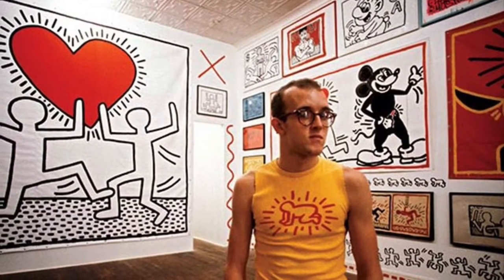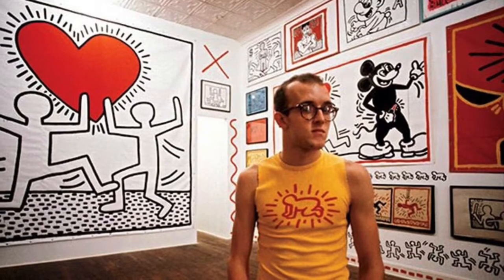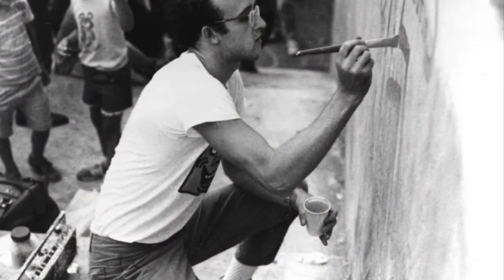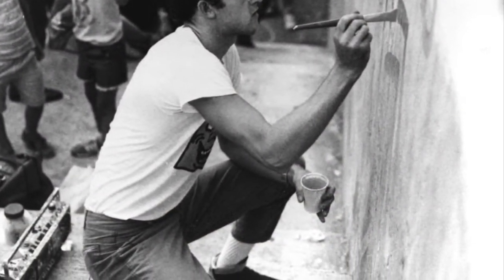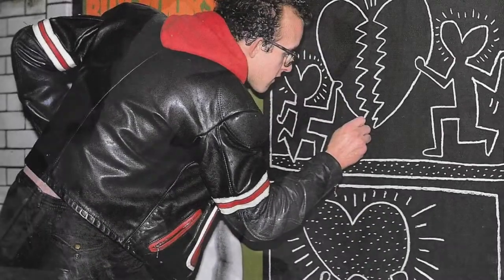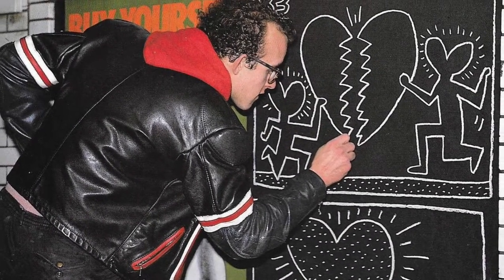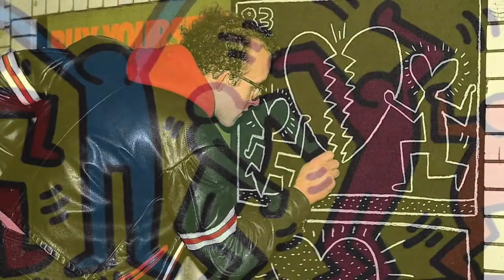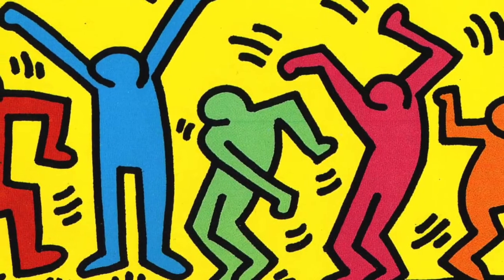Keith Haring was born on May 4th, 1958 in Pennsylvania. As a child, he was always drawing. He went to art school after finishing high school, and when he got older, he moved to New York City, and he loved the energy there. He started drawing on paper in the subways, and people saw Keith Haring's work, and he started to become famous.